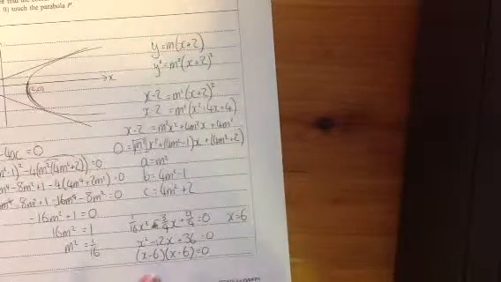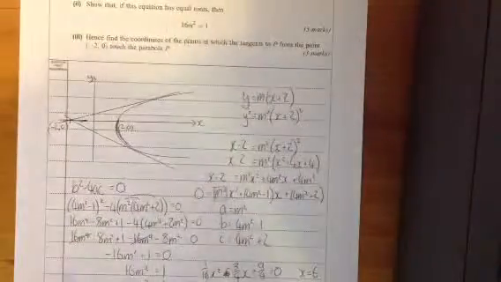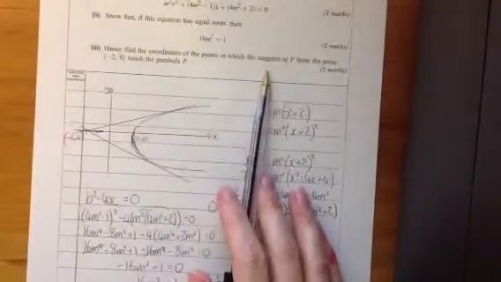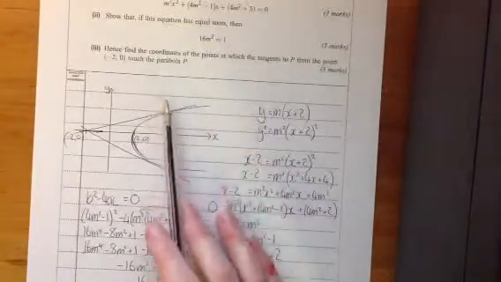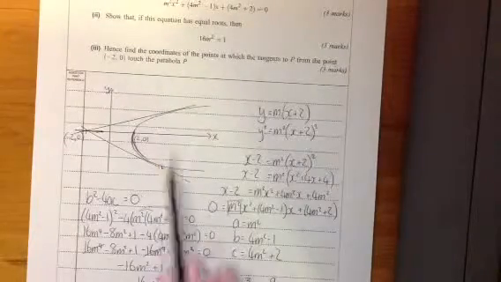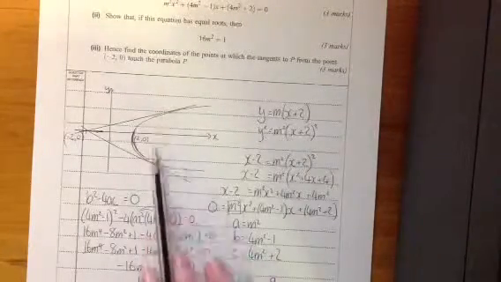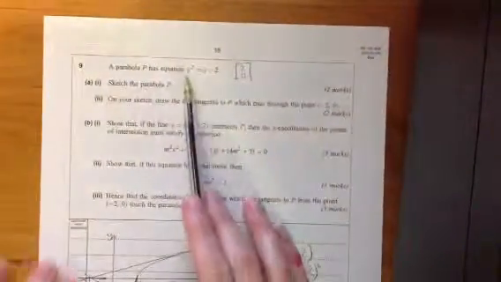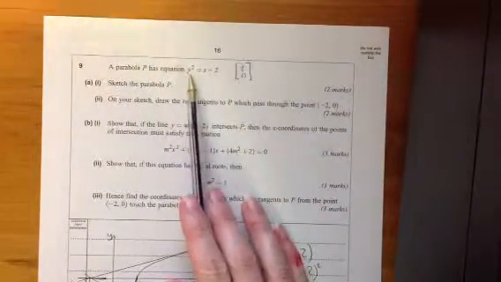Okay, and then we just need to work out our y value, because remember we're looking at the coordinates where the tangents from the point touch the parabola. So we're going to have one there and one there. So we're going to have the same x coordinate but plus and minus y coordinates. So let's just go all the way back to the beginning and have a look at the equation of the parabola, which is y squared equals x minus 2.